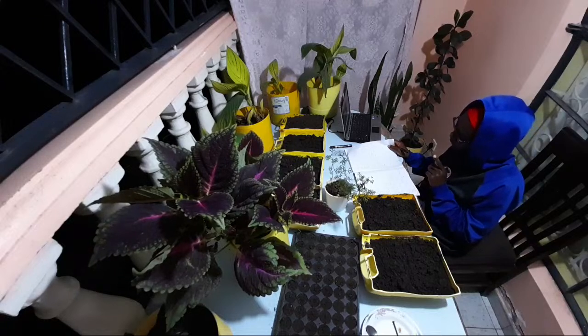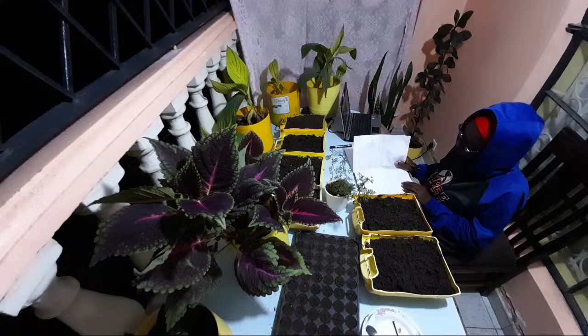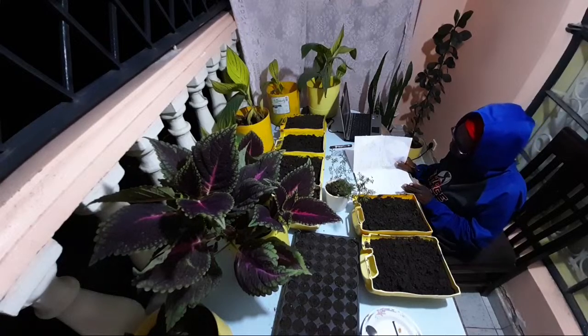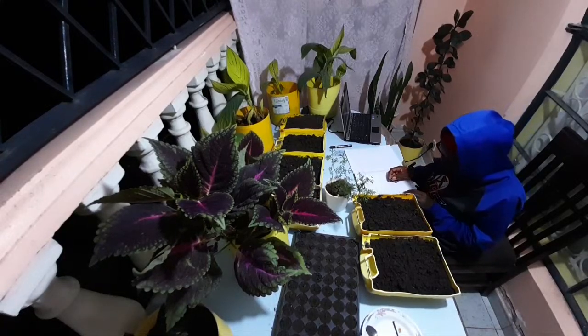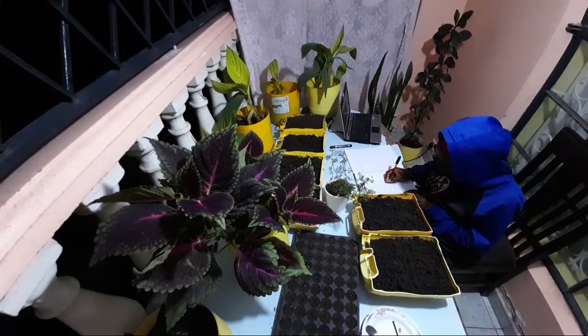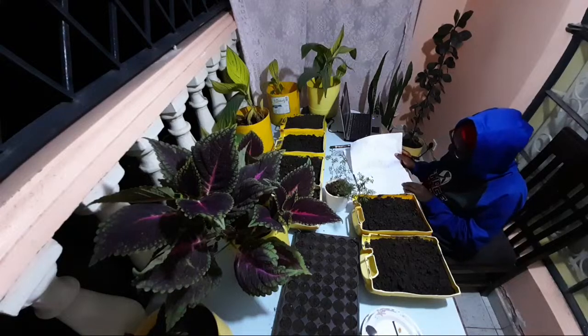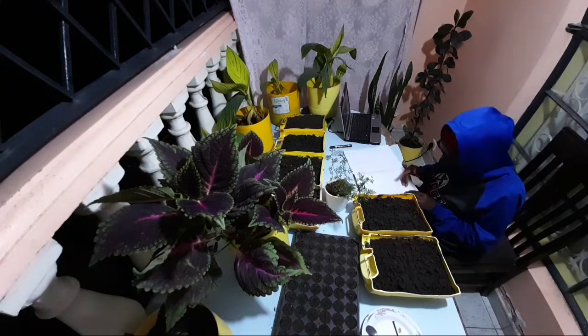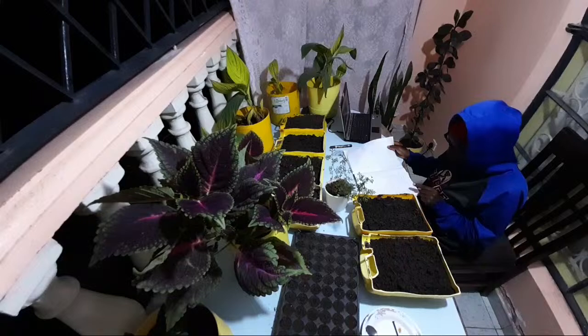Then for container 6, we have the spring onions. Still day 4, spring onions, day 4. And the cabbages, day 4. For the corn, it was day 3.